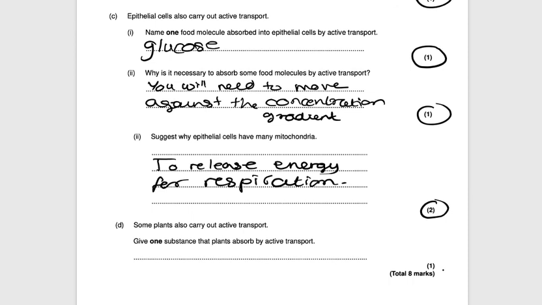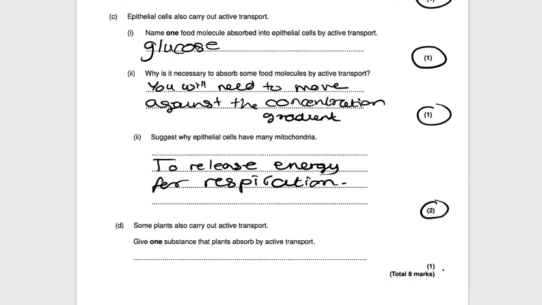Next question we have over here, our final question. Some plants also carry out active transport. Give one substance that plants absorbed by active transport. Now, before we were talking about how human cells, what they absorb from active transport. Now we're talking about plant cells. What do plant cells absorb from active transport? Well, they absorb mineral ions from the soil. So you could have minerals or you could have ions from the soil, and that's worth another mark.